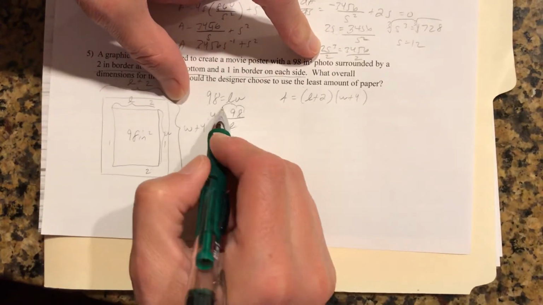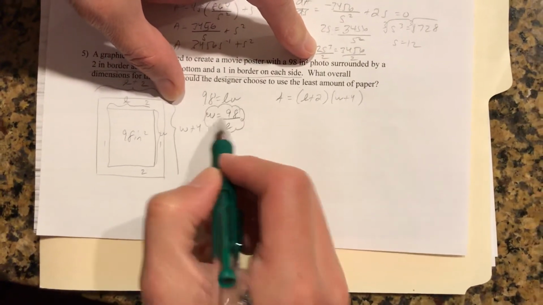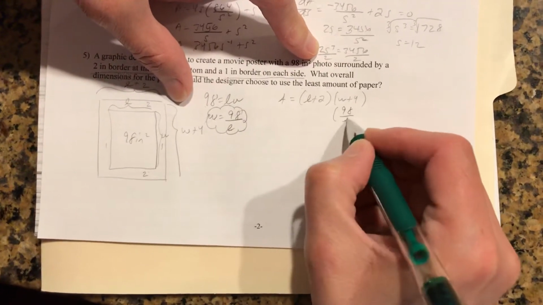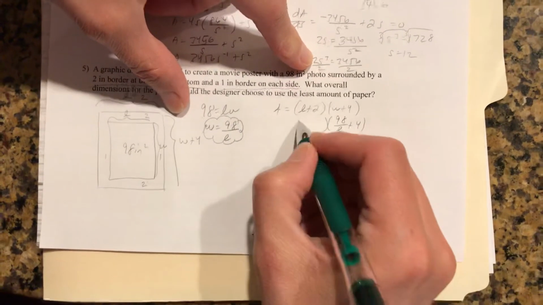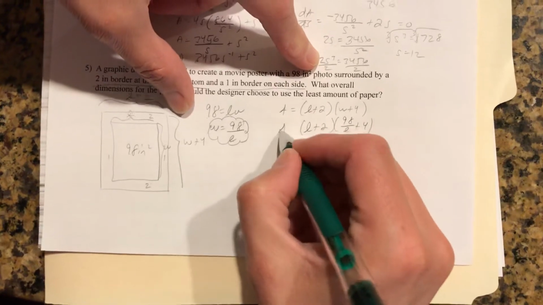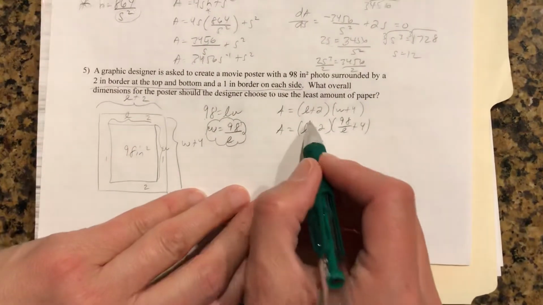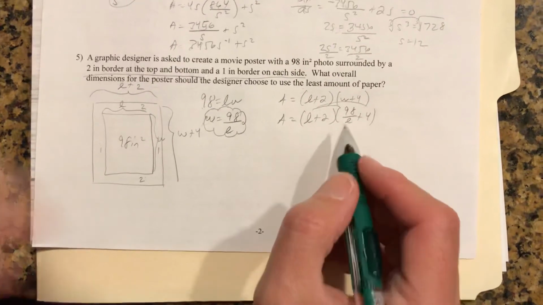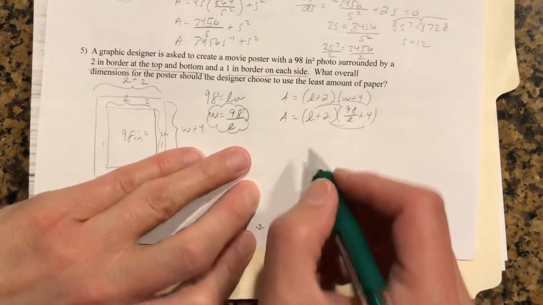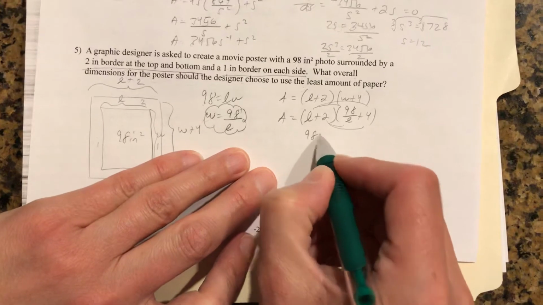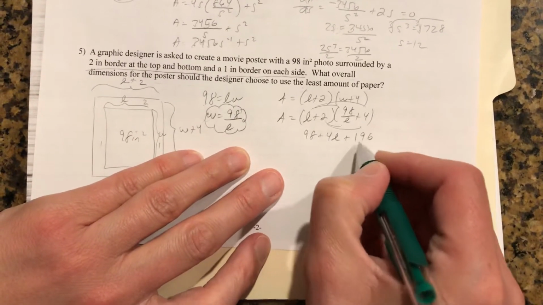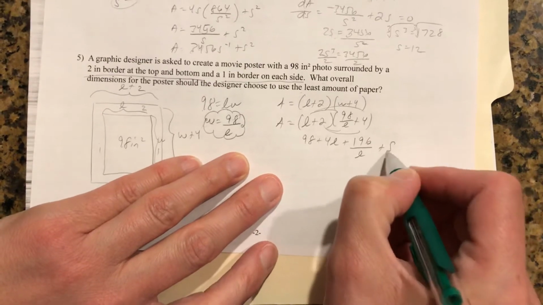Now remember this thing that we had: W equals 98 over L. So I'm going to use 98 over L plus 4. I am going to use the distributive property, or FOIL, however you want to refer to it. I'm not going to use the product property just because it's a personal preference, though you could at this point. So it's 98 plus 4L plus 196 over L, I believe, plus 8.